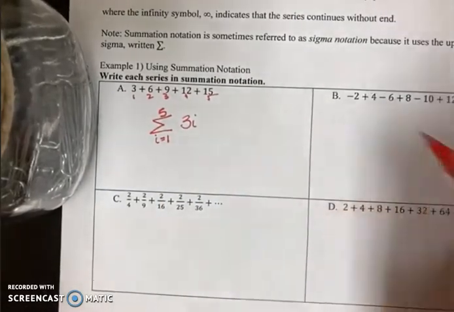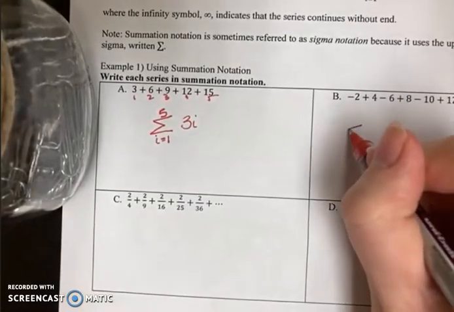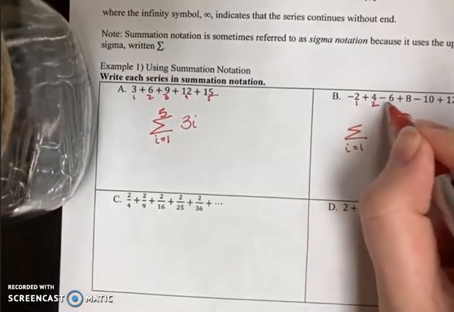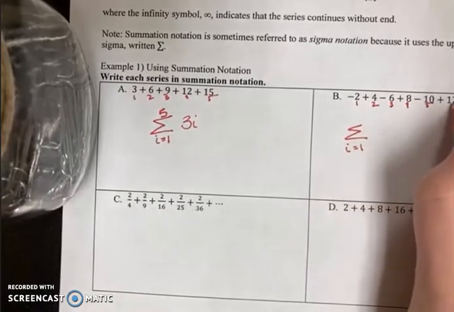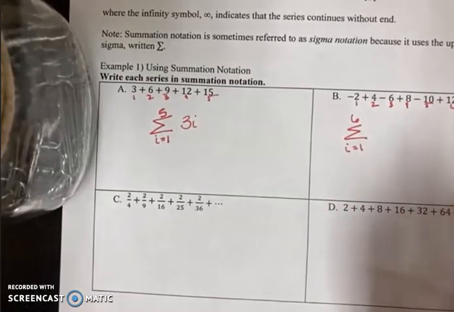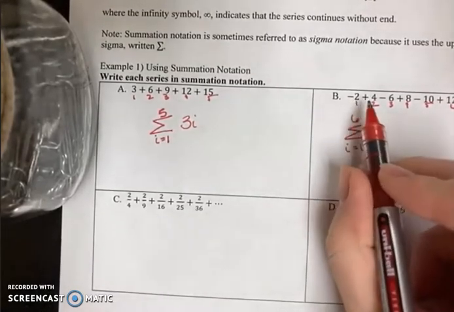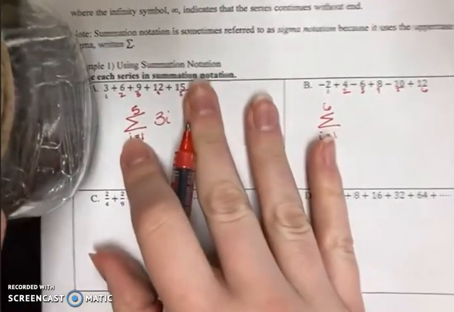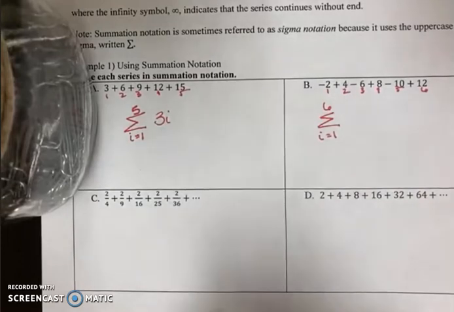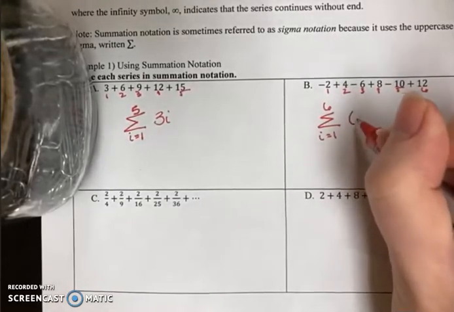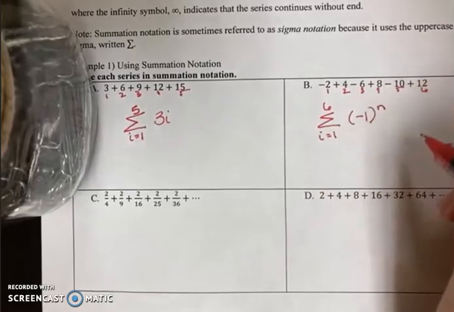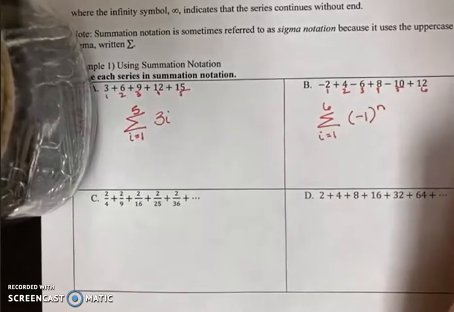For B, we have the summation starting at 1. We have 1, 2, 3, 4, 5, 6 terms. I'm going to put a 6 up top for my upper limit. And now I need to write the rule. Notice how it is alternating between positive and negative. So when we looked at rules before, I told you that we're either going to use -1 to the n or -1 to the n plus 1.